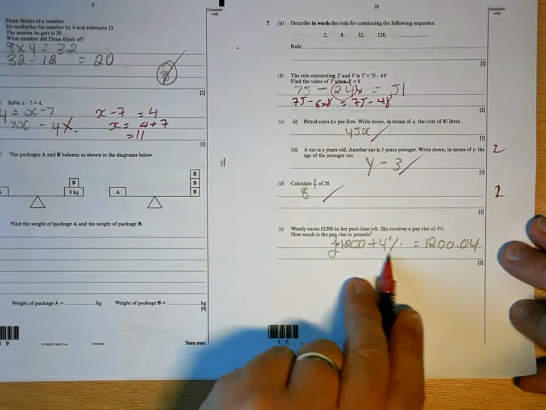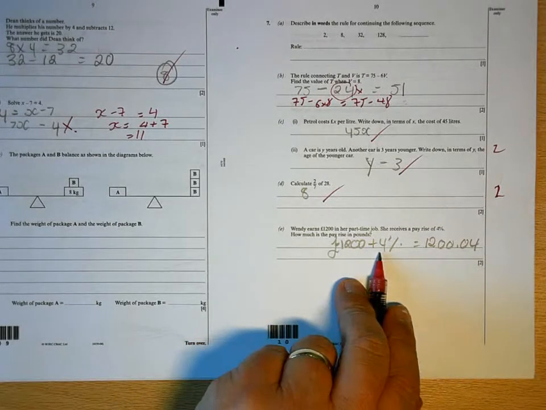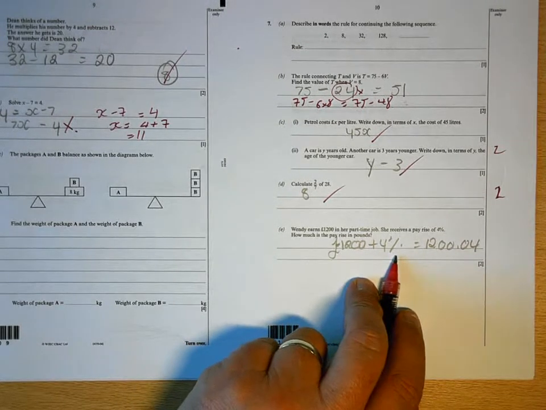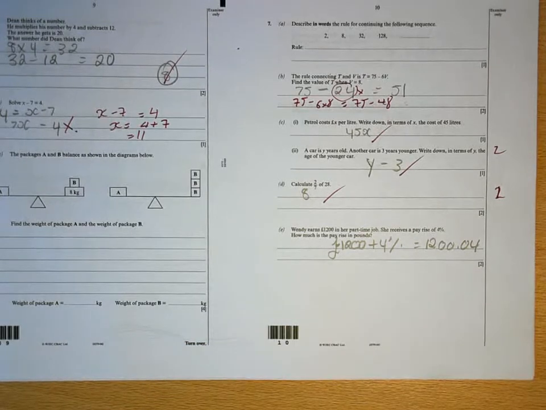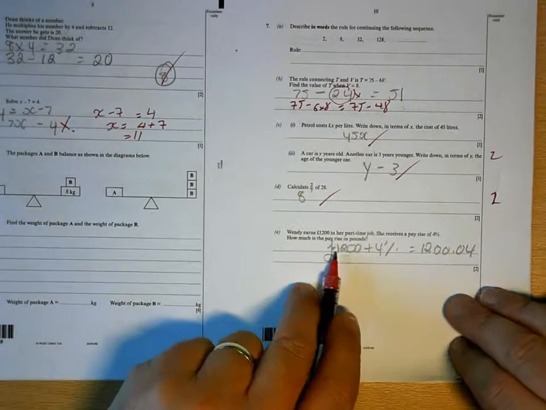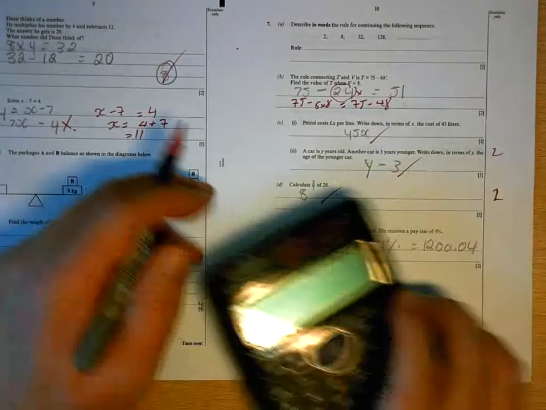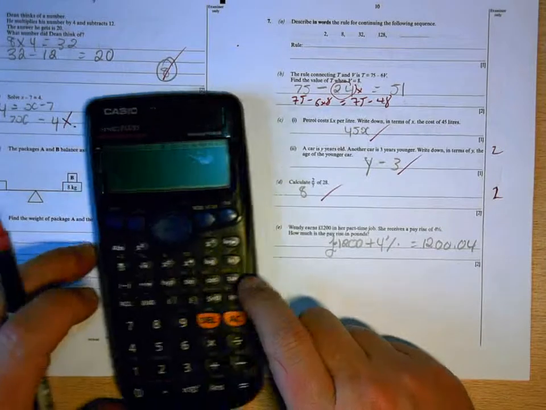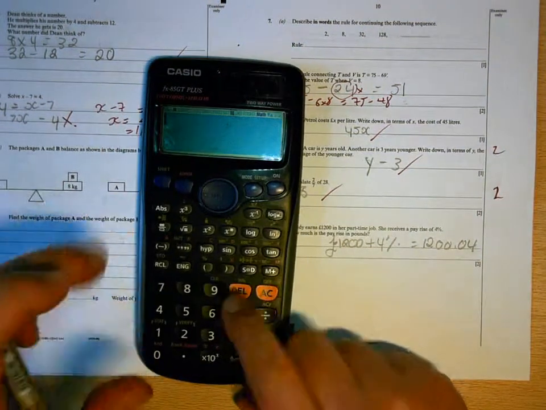1200, and again here what you've done is you've added 4 pence. Okay, which isn't how it works. What you've got to do is 1200 times 4%. Now I think you can use your percentage button on your calculator to do that.